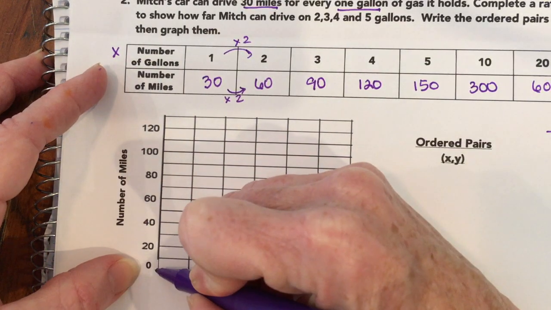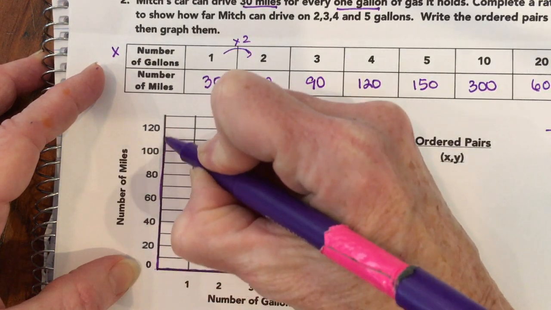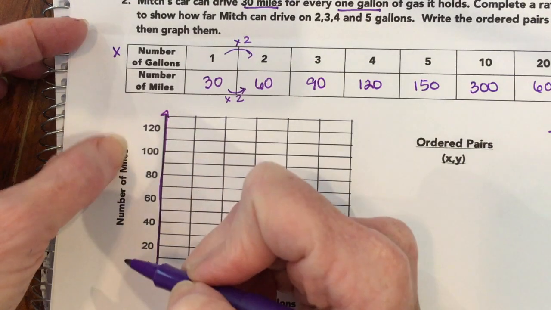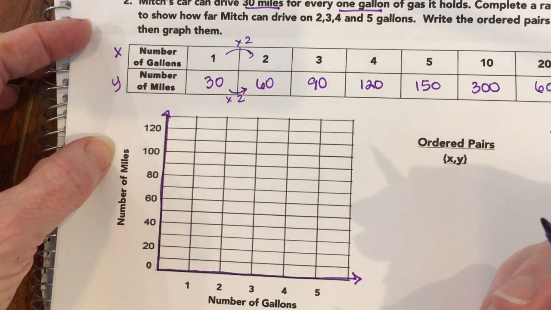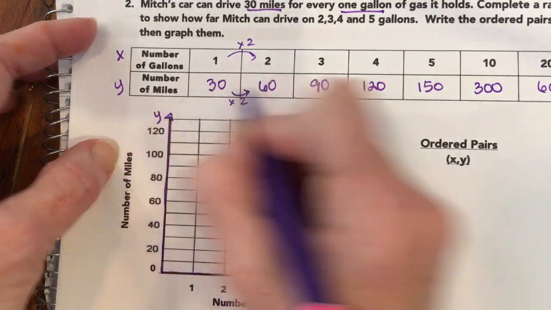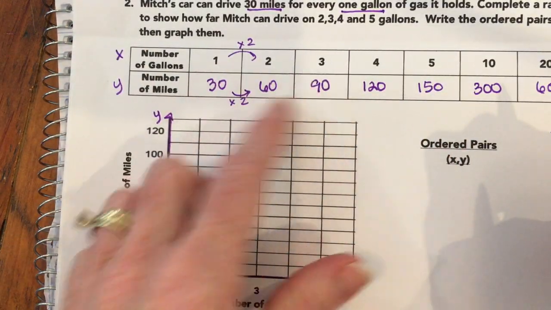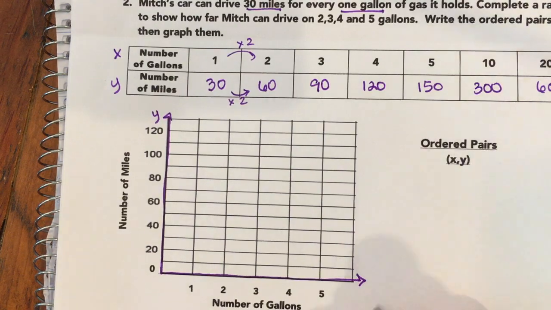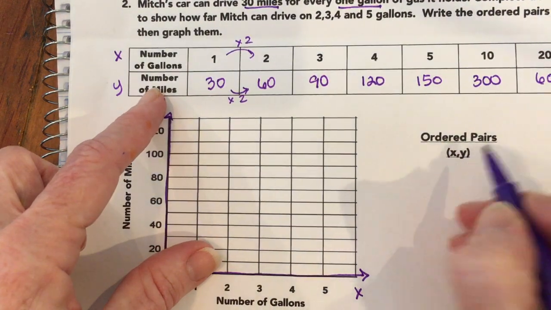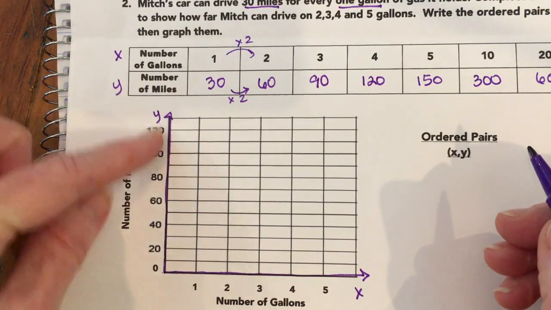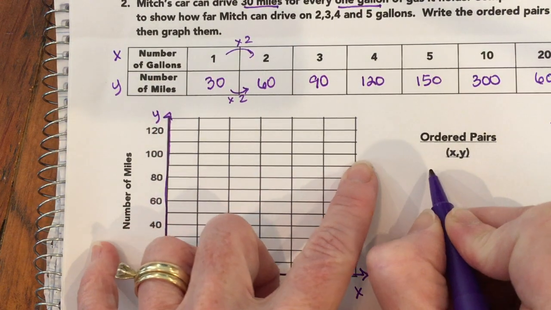And then my y-axis is the number of miles. Y is the number of miles. So I want to make sure that when I list my ordered pairs, y is second. Okay, so I've figured out what x and y are on my table. I know what they are on my graph. I'm ready to make my points.